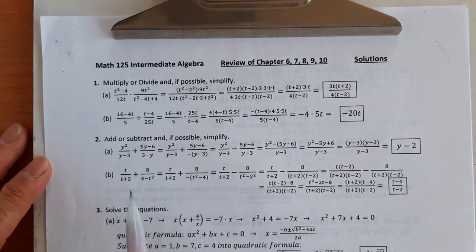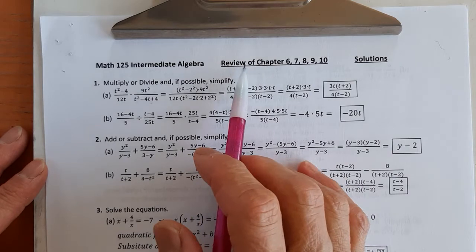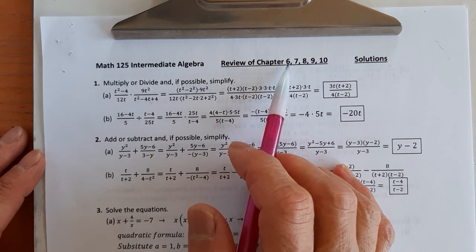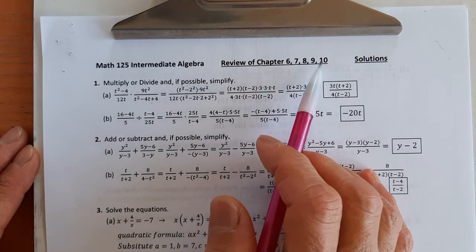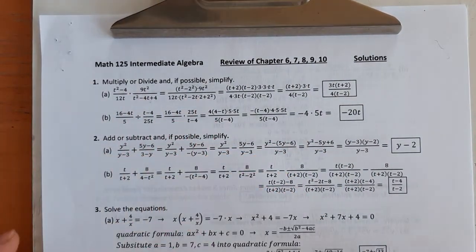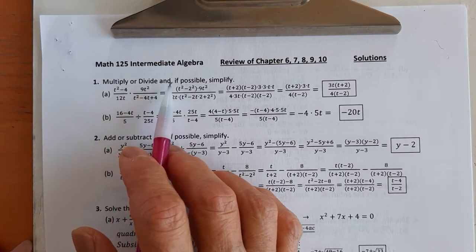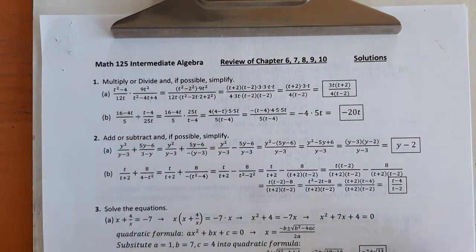Today we review the final exam. Review chapters 6 to 10 for intermediate algebra. First question: multiply or divide, and if possible, simplify.